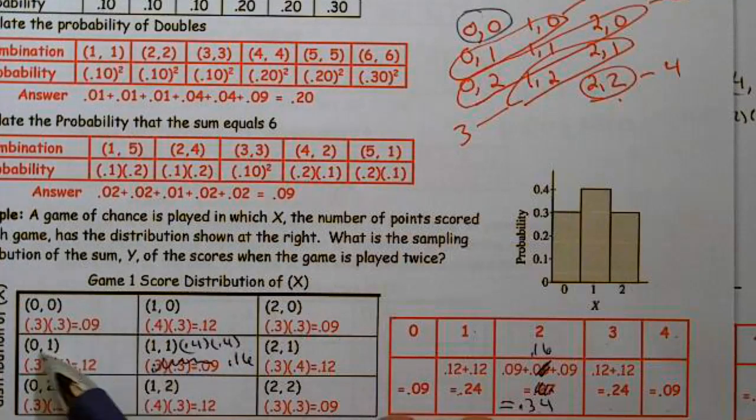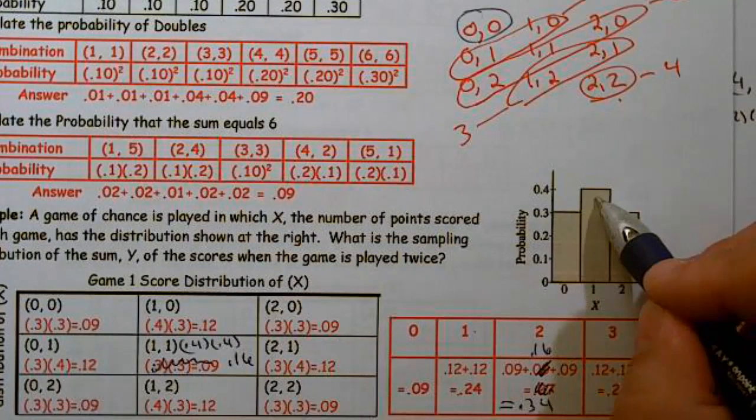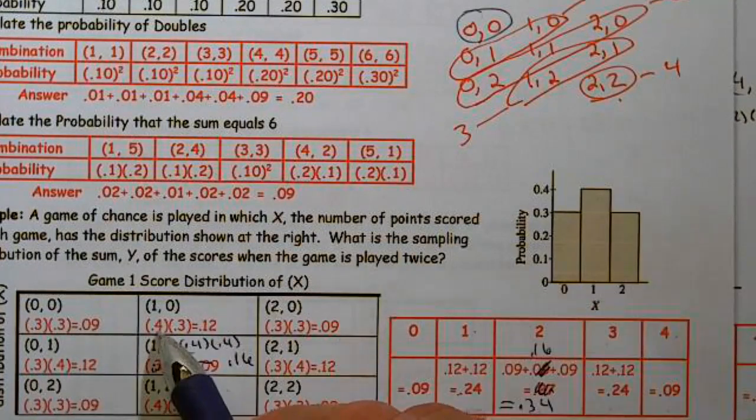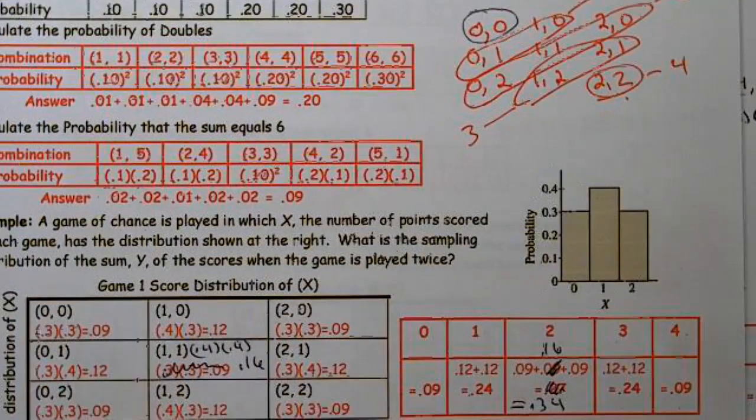With 1 point, I could get 0 on the first and then 1 on the second, or 1 on the first, then 0 on the second. 0 on the first, 0.3, 1 on the second is 0.4, 0.3 and 0.4. Or 0.4 on the first and then 0 on the second. And that's the way the table is built.